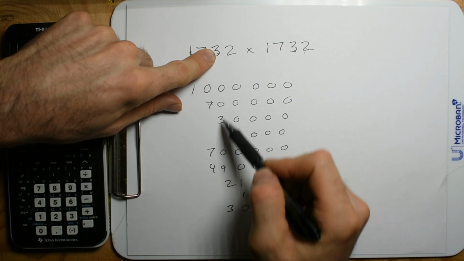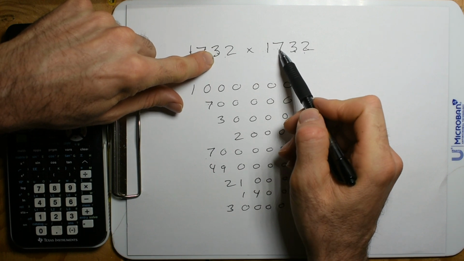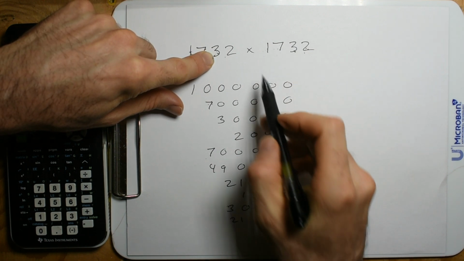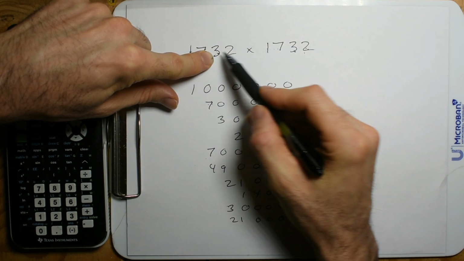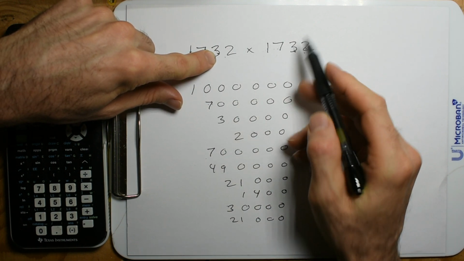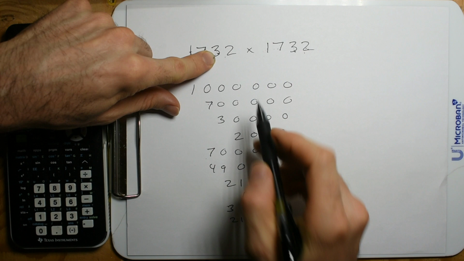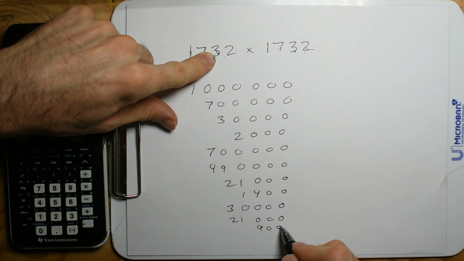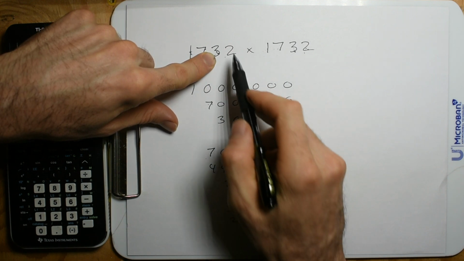Yep, and we see how that one doubled up. So 3 times 7 is 21 with 3 zeros. 3 times 3 is 9 with 2 zeros. 3 times 2 is 6 with 1 zero.